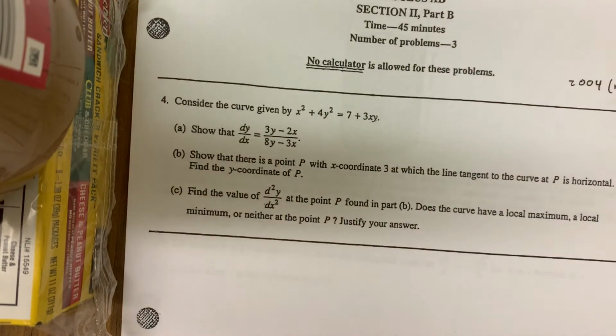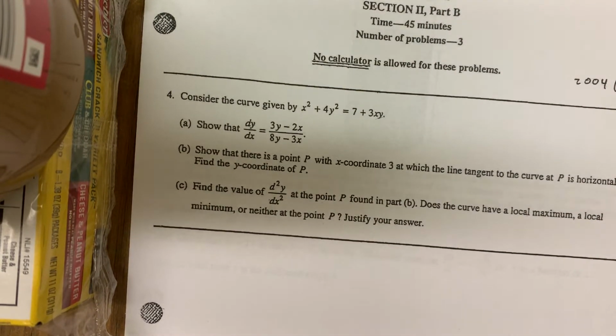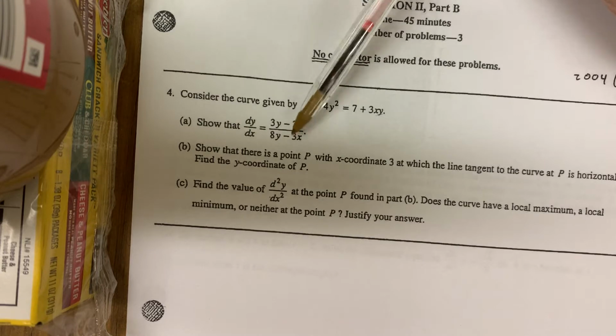Every now and then, implicit differentiation becomes involved in differential equation problems. You can see 2004, number 4. Consider the curve given by this thing right here. Okay, I considered it. Show that dy over dx is equal to (3y minus 2x) over (8y minus 3x).